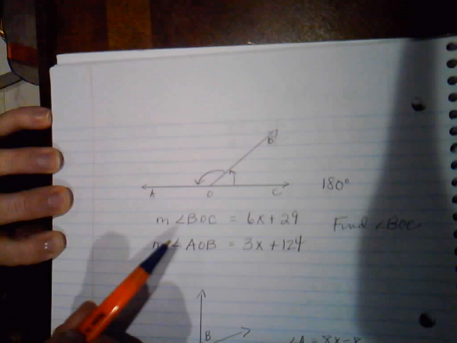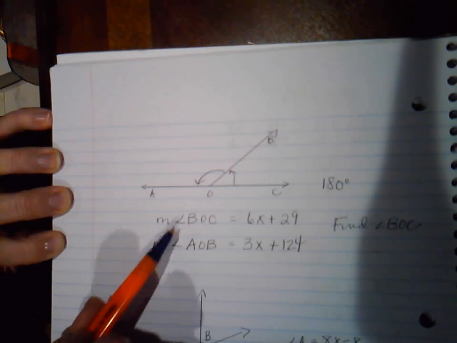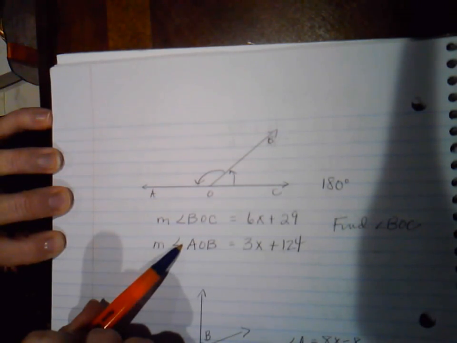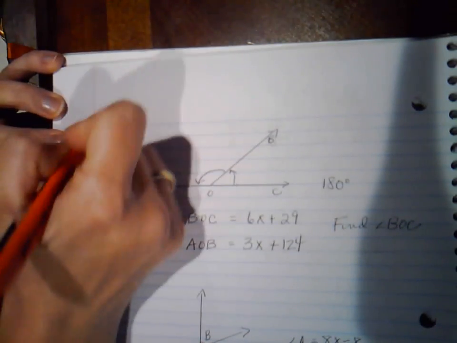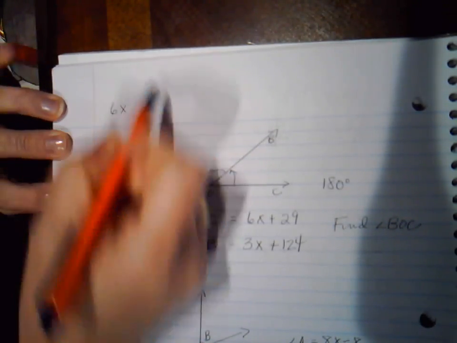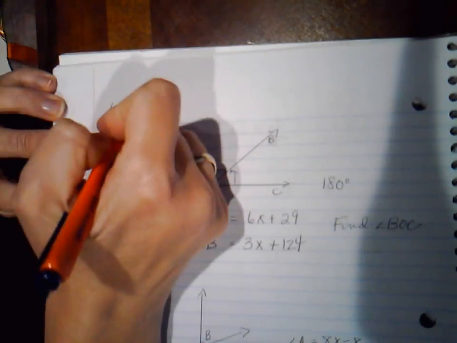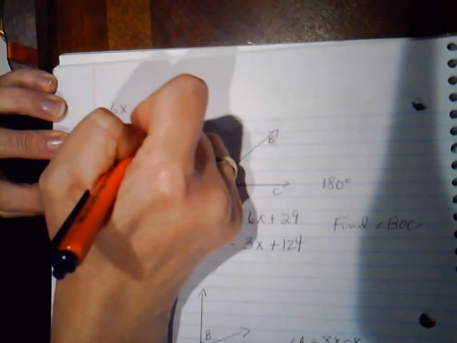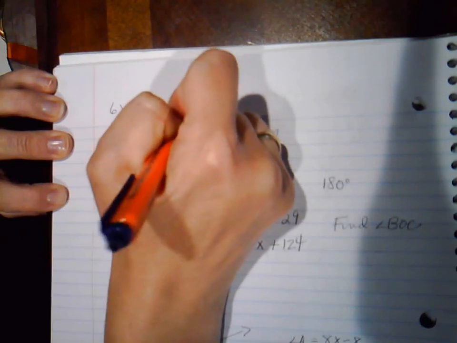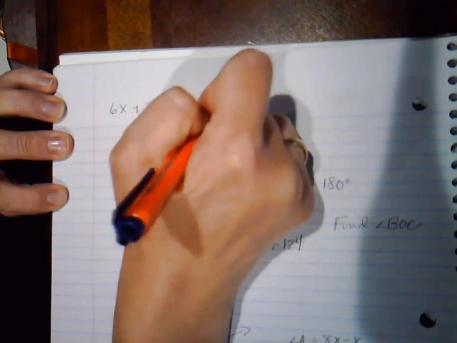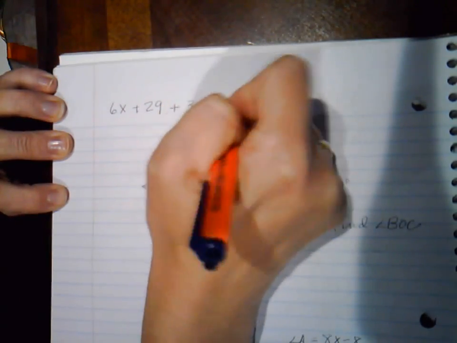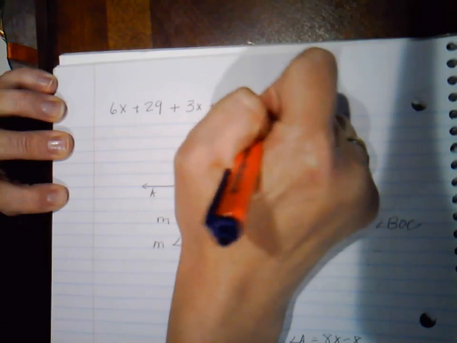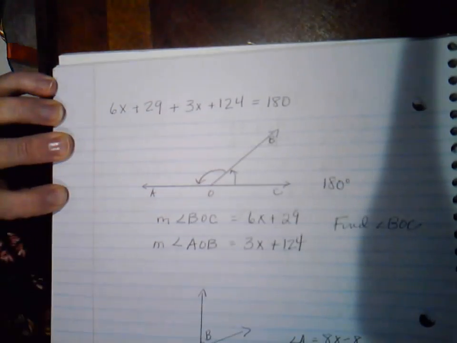So what we're going to do is add these two together and set them equal to 180. So I'm going to come up here and work it. I'll move my hand out of the way in just a minute when I've got it written down. So I'm writing 6x plus 29 plus 3x plus 124 is all equal to 180.